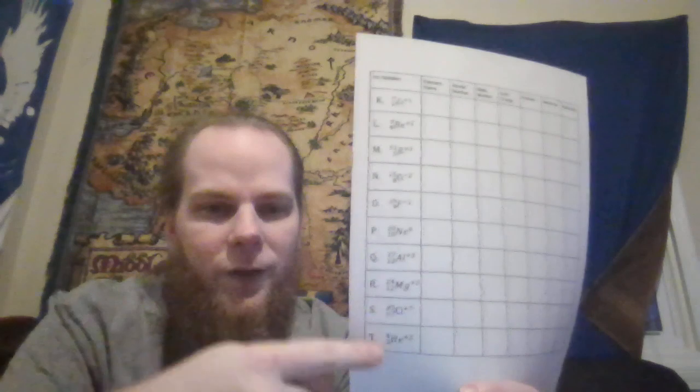So this has the ion notations in the first column, and then you need to figure out these 4 here, just based on what's in here, and then you can calculate the number of protons, neutrons, and electrons. There are 10 on each side of this, so work through that.